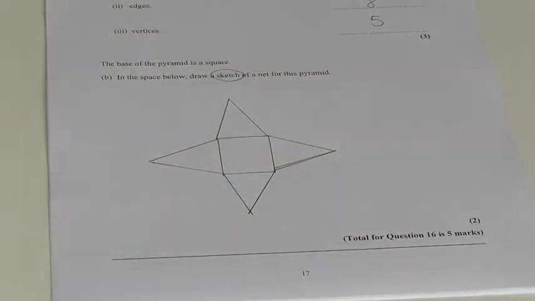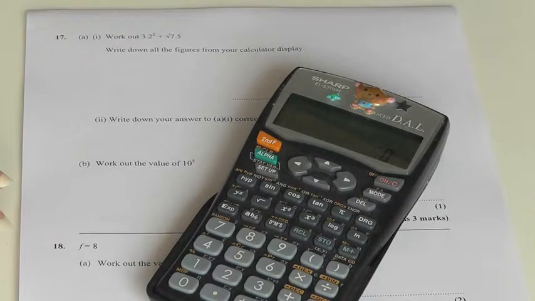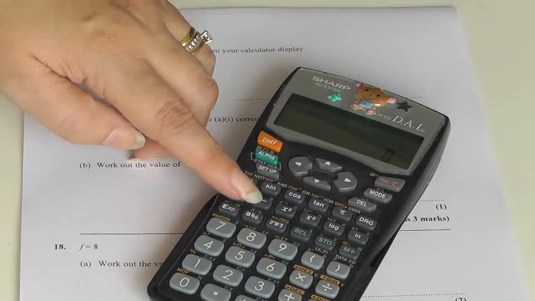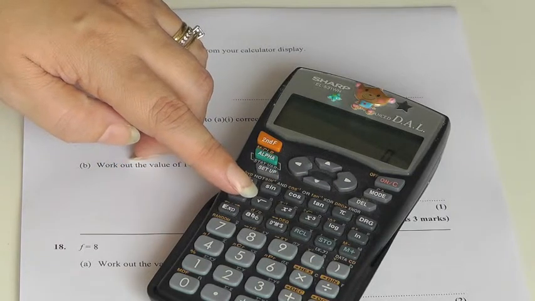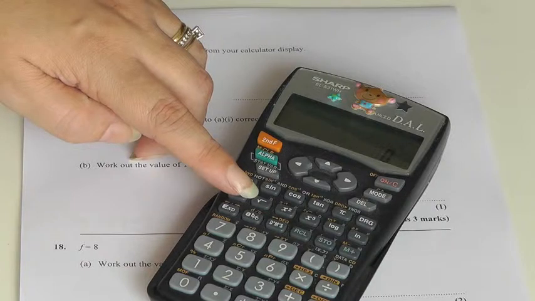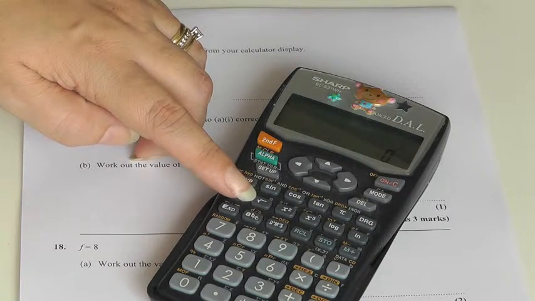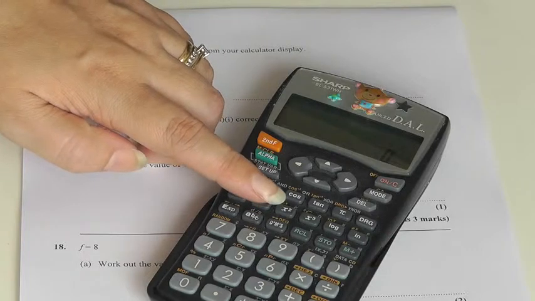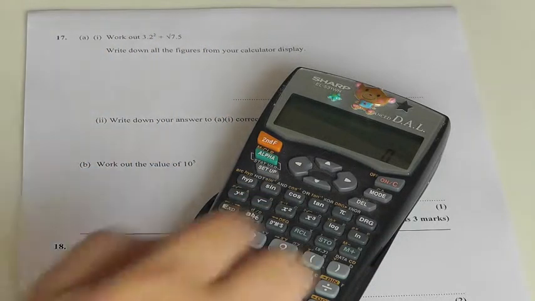Question 17 is really asking you, can you use your calculator? It's asking us to work out 3.2 squared plus the square root of 7.5. Your squaring and square root buttons on your scientific calculators are here. But if you don't have a scientific calculator, although it will have a square root button, it won't have a squaring button, and it actually makes these questions more difficult for you.